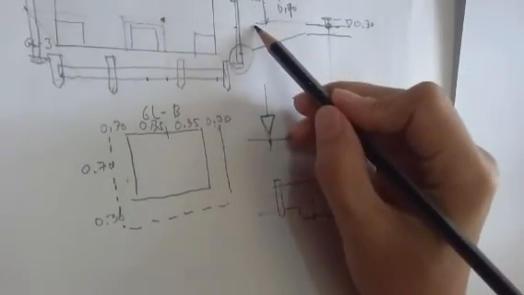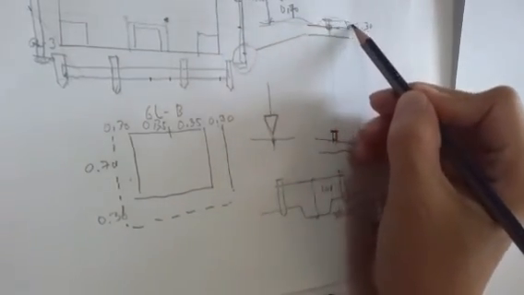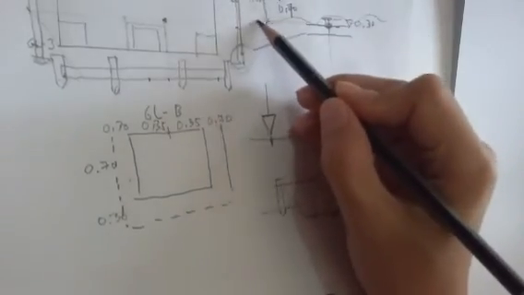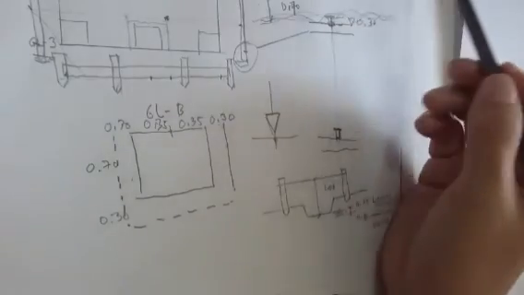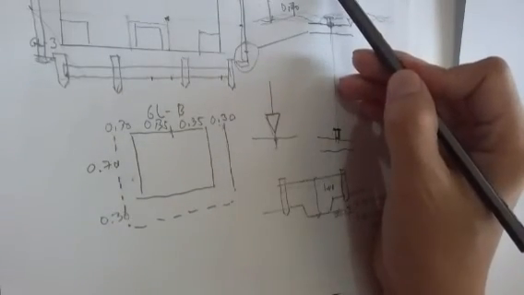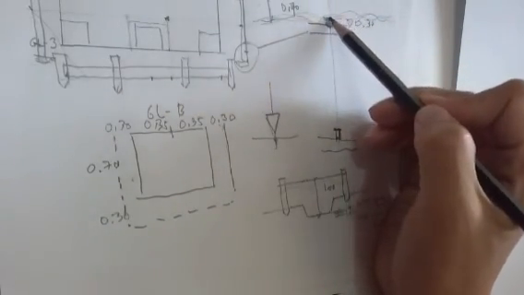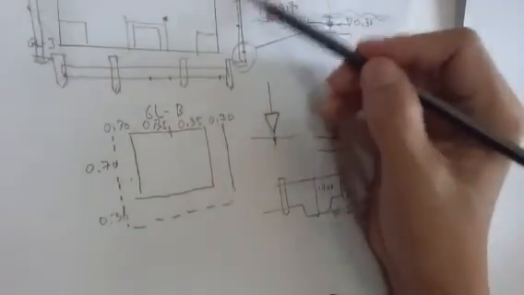So even if the ground is rolling, you can approximate 1 meter.